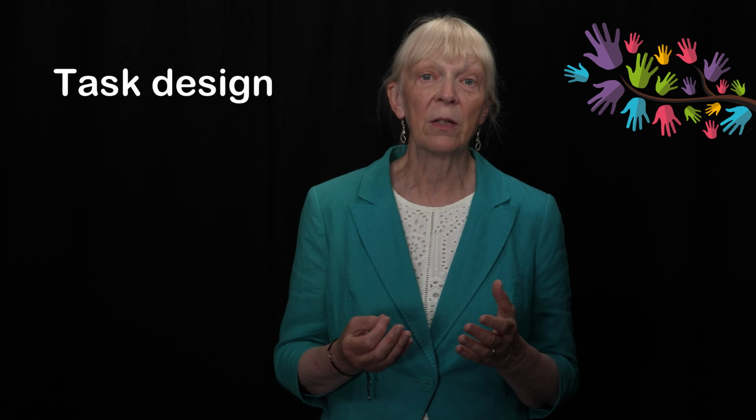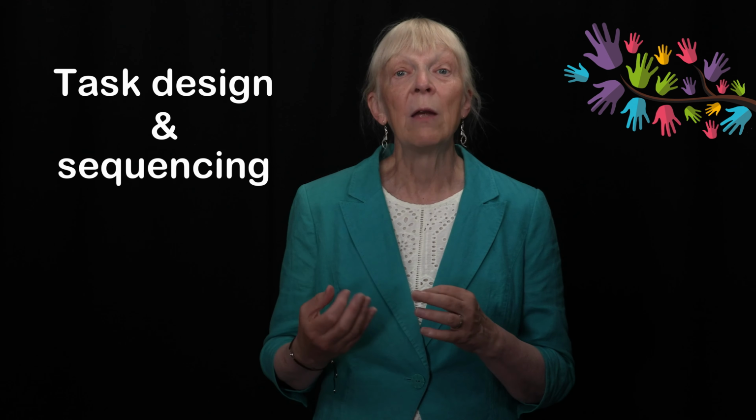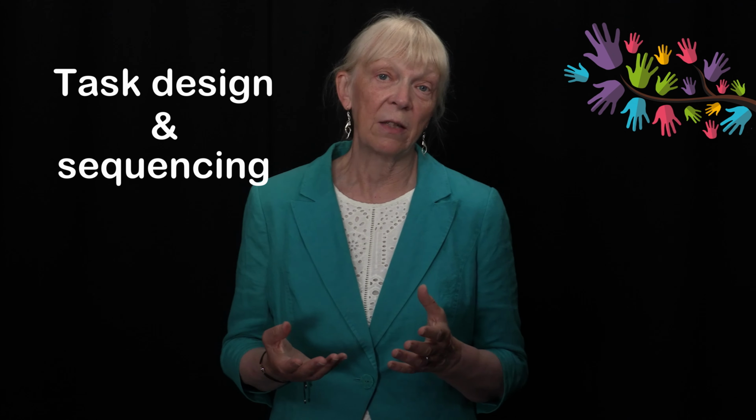The 6 ADiBE principles for addressing diversity emphasise teachers as designers of inclusive learning. This involves looking at learning tasks in 2 ways: the design of the task and the sequence in which different learners access the tasks. A good starting point is the principle, perhaps, of backwards planning.